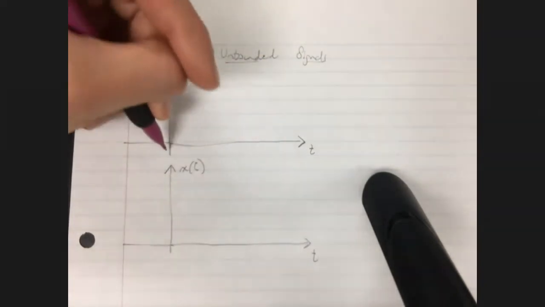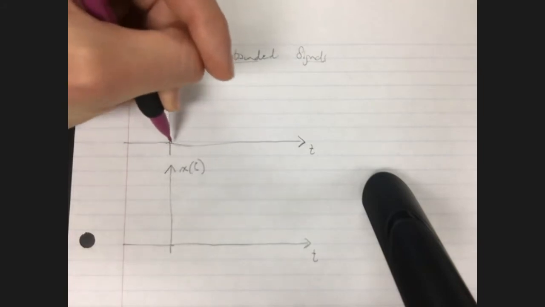So let's have x of t right there. And let's have a signal that does this.